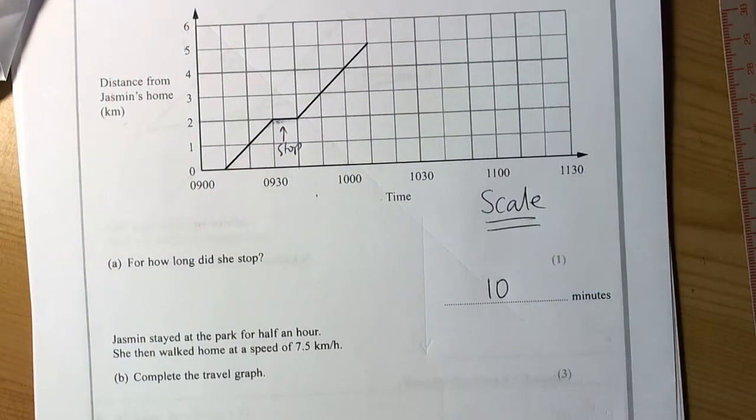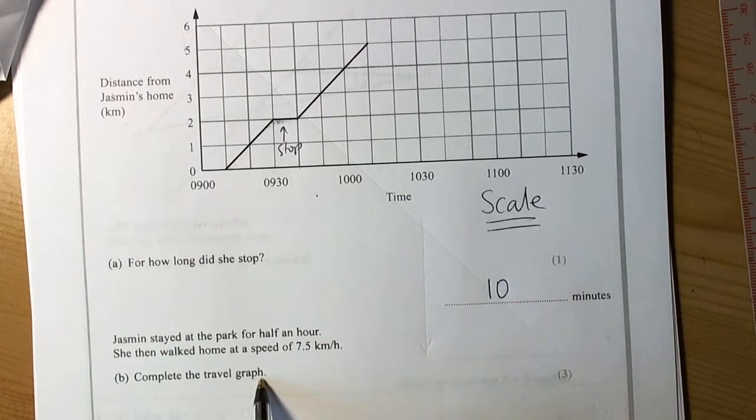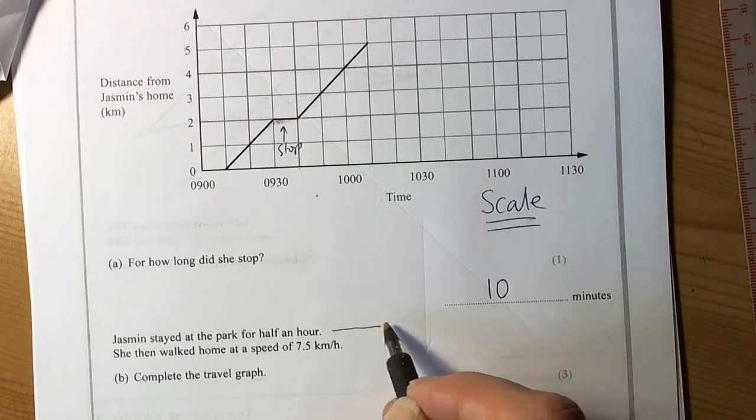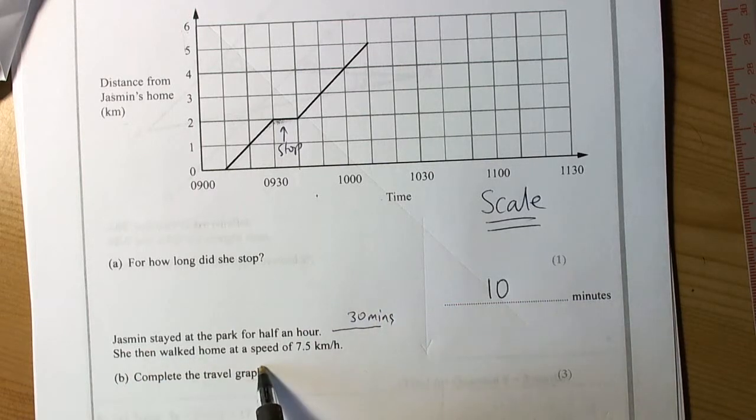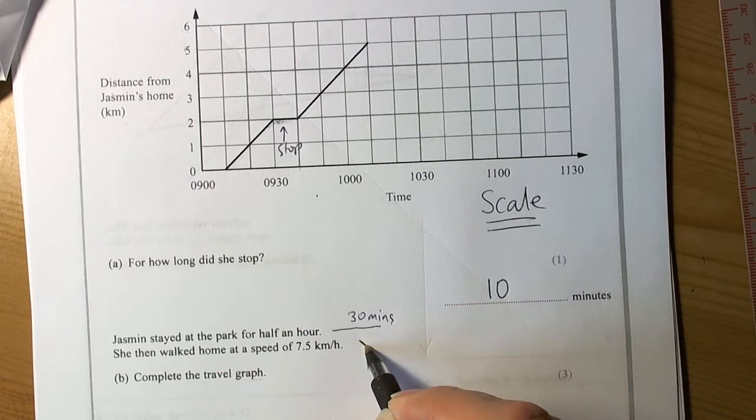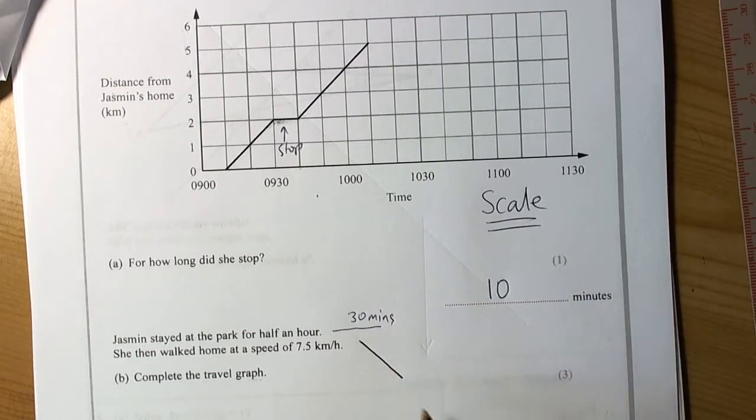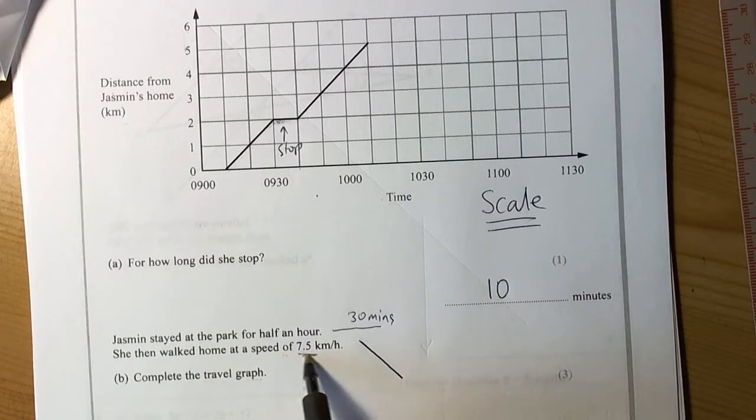The next part of the question says complete the graph. So we've got to think about what they're asking. They're saying Jasmine stayed at the park for half an hour, so that's going to be a horizontal line for 30 minutes. Then she walked home at a speed of 7.5 kilometres per hour. That means she's going to come home at a constant speed, and the line's going to be at an angle of some kind rather than horizontal or vertical. So we need to work out the time that journey is going to take.